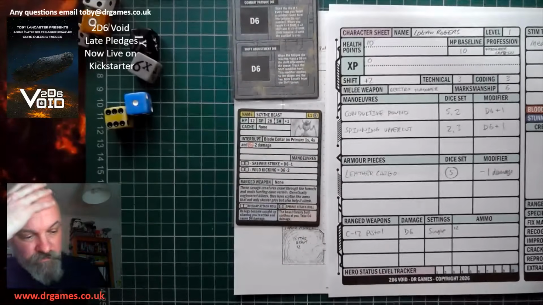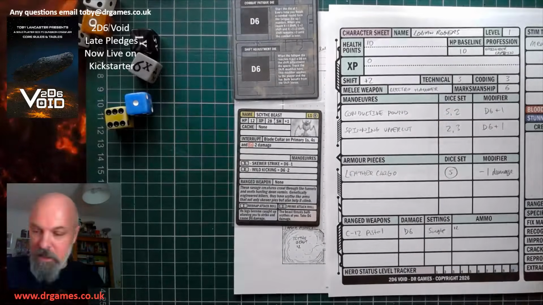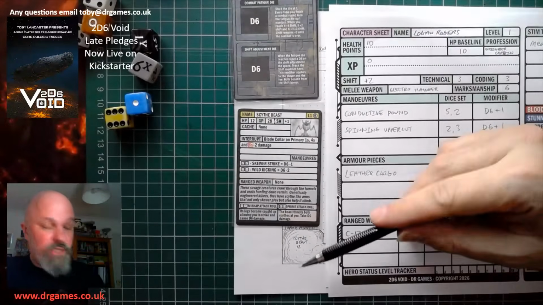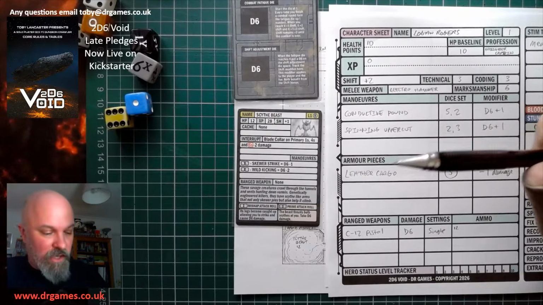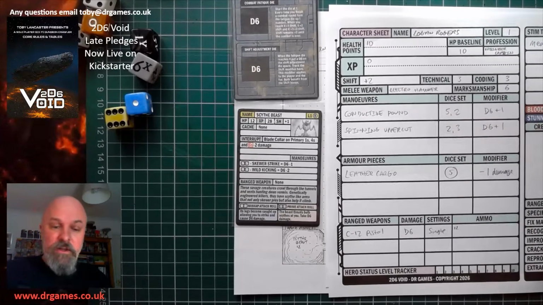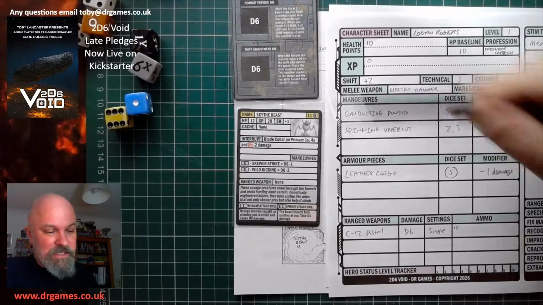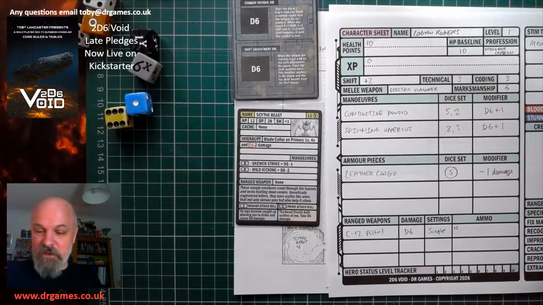So, let's have a look. We are at the edge of the map, so we can't shoot at risk of damaging the hull and killing everybody. So I can't fire my gun, unfortunately, which would have been really handy in this situation. It doesn't have a ranged weapon, so it wouldn't have fired back, which is a shame.